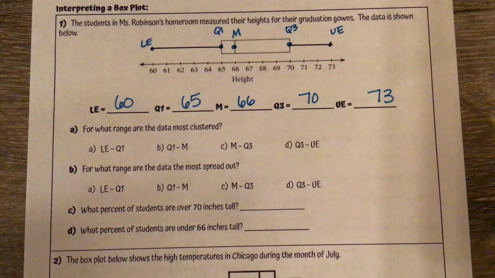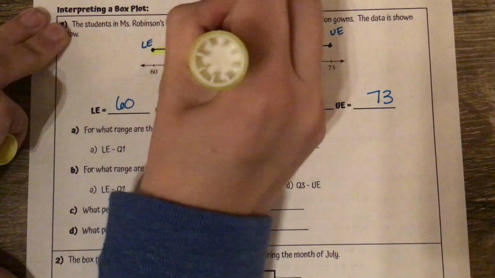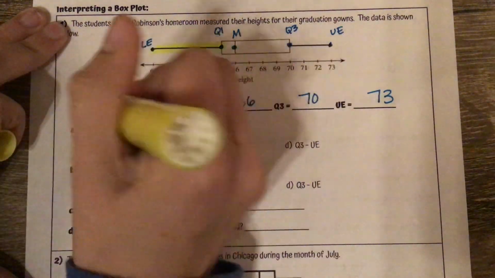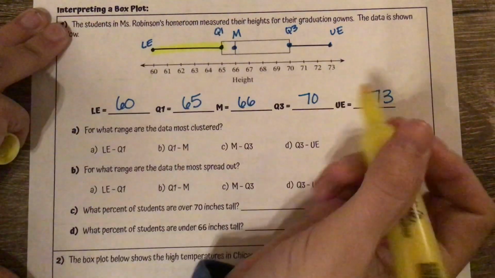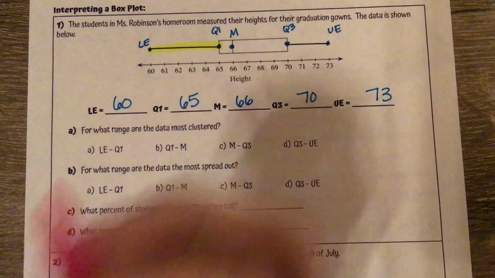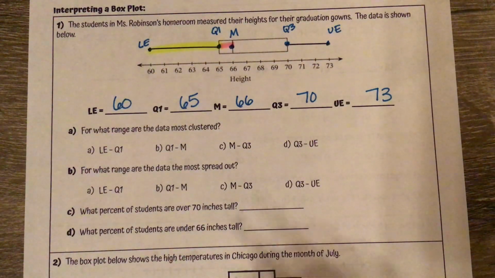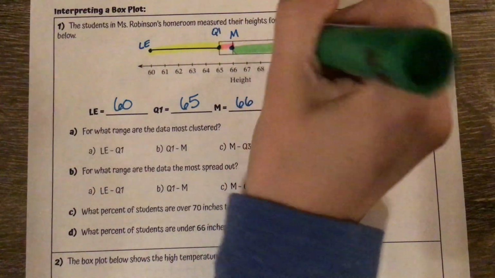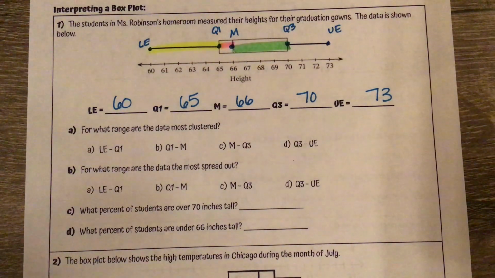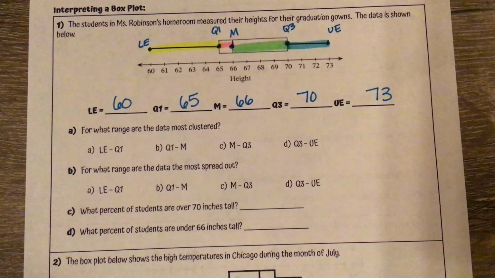For what range is the data the most clustered? So we are looking at this range of values. We've got our first range here, which is our lower extreme to our Q1. Then we've got our second range, which is our Q1 to the median. We have our third range, which is our median to the Q3. And we have our fourth range, which is the Q3 to the upper extreme.